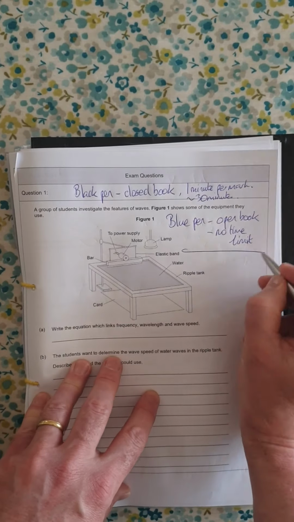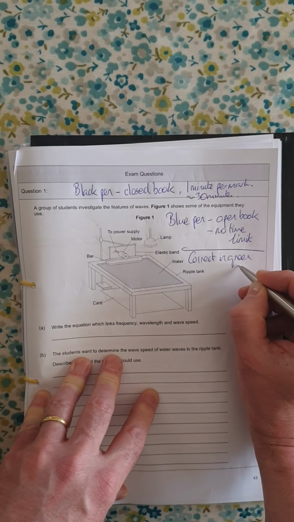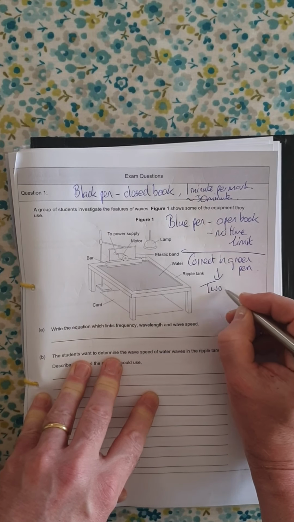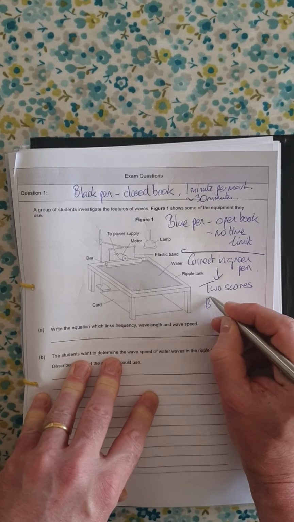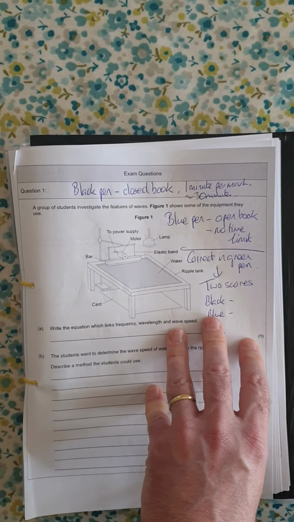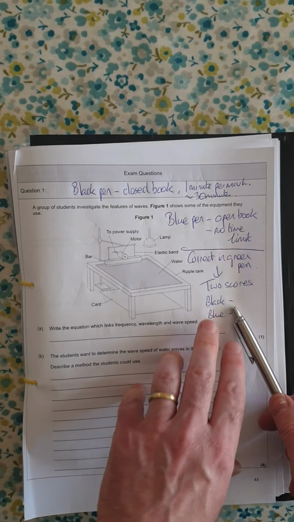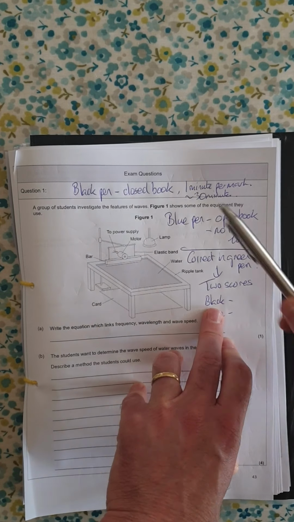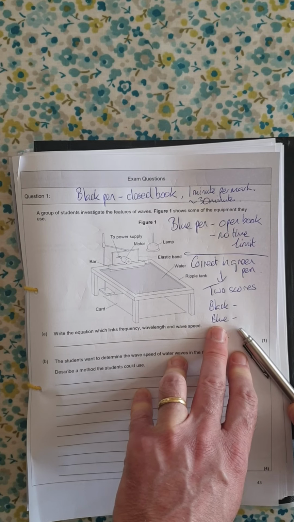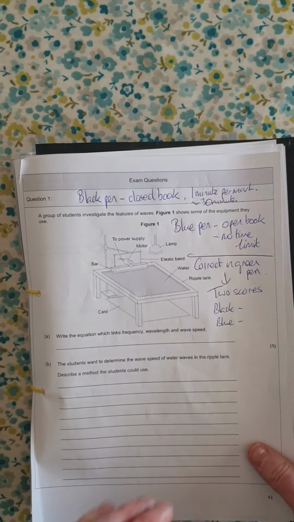So then when you correct using the answers at the back, you end up with 2 scores. 1 for the black pen and 1 for the blue pen. And that's what you will be sending as a message on Show My Homework to say, what score did you get closed book, timed, and what score did you get with the blue pen? And you send those to myself and Mr. Milne on Show My Homework.